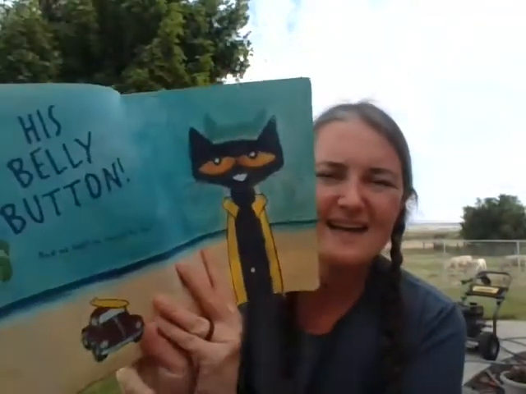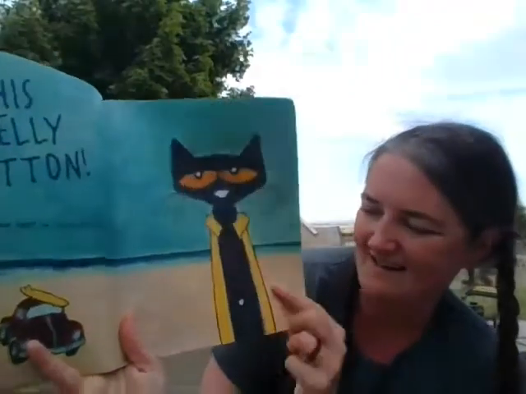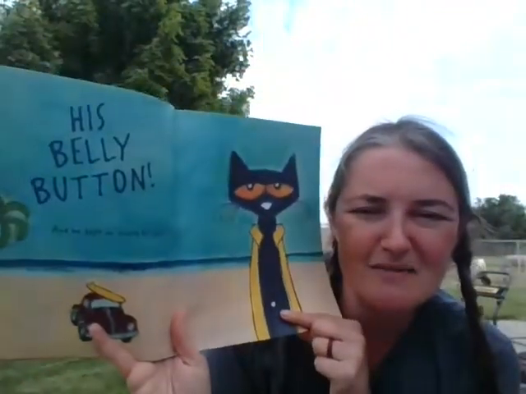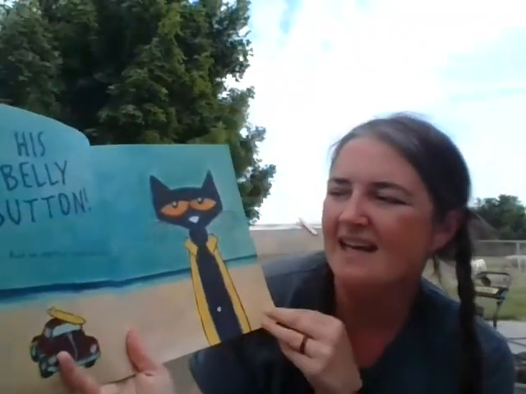What do you think? His belly button! Do you see his belly button? Do you have a belly button? Me too! And he kept on singing his song.